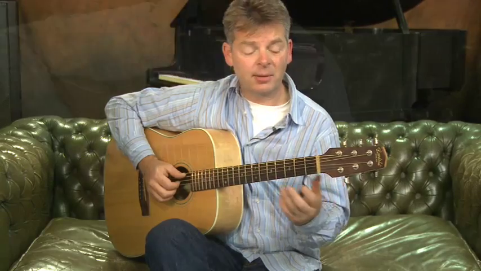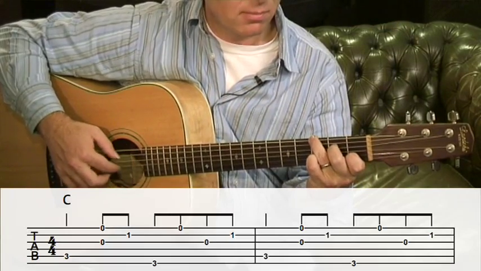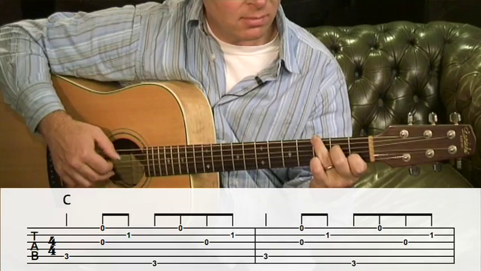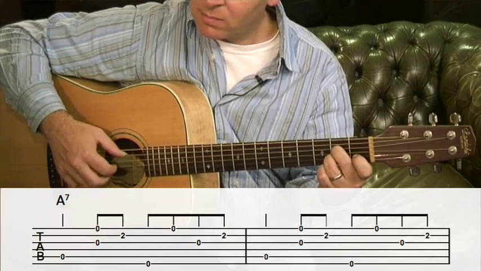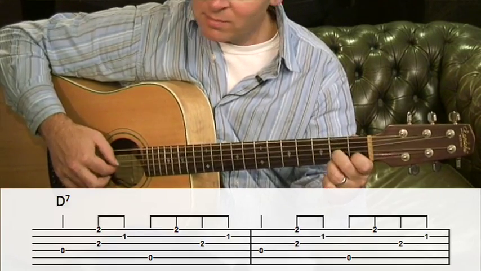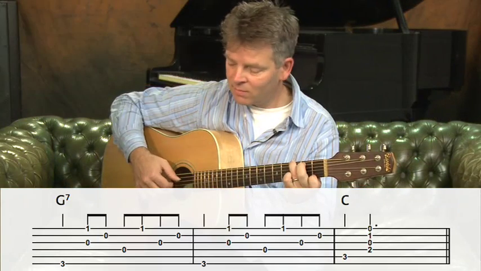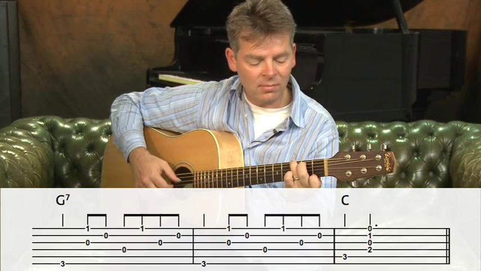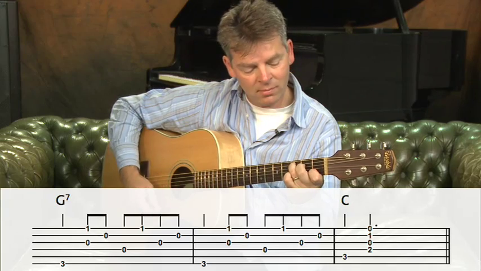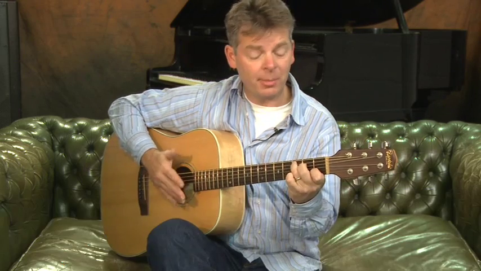Or this picking pattern. Or maybe something like this.